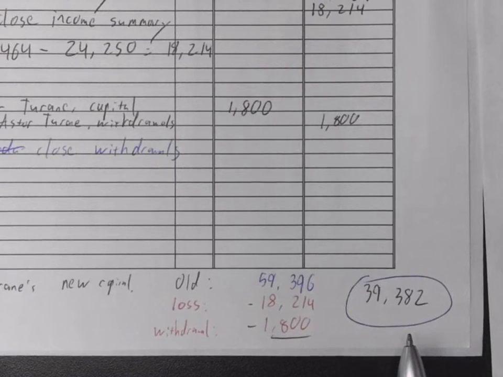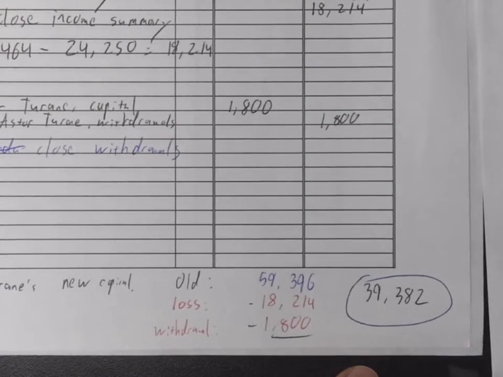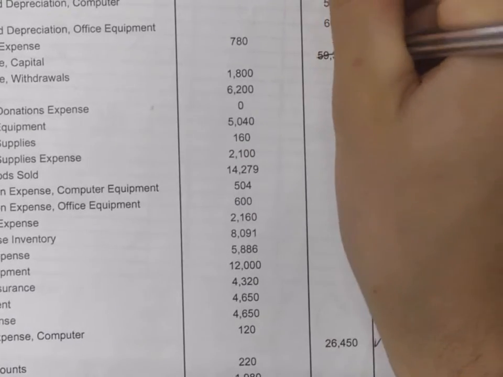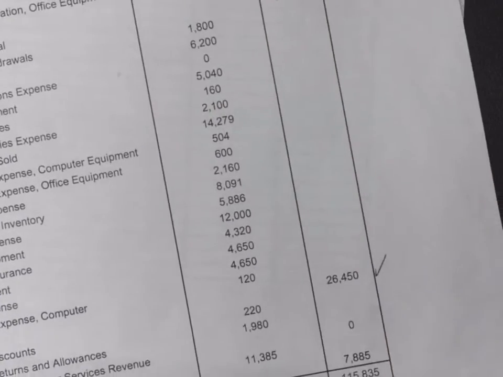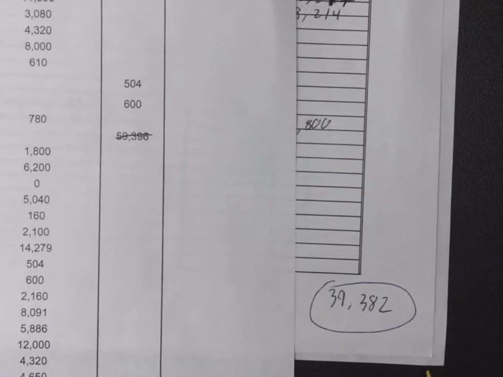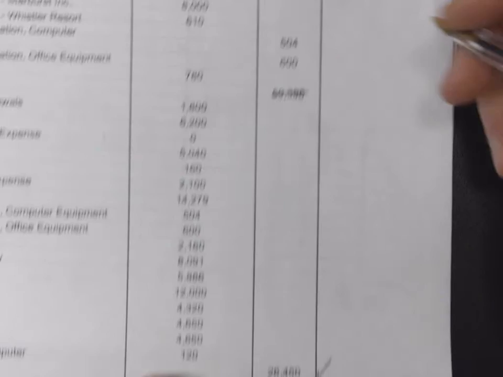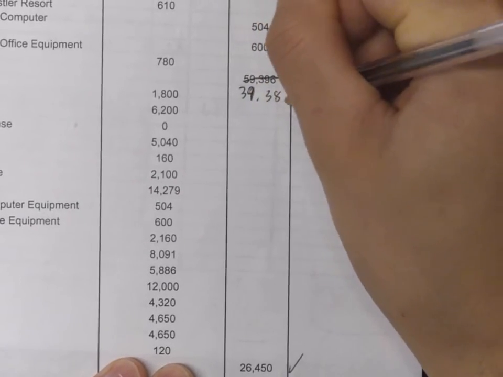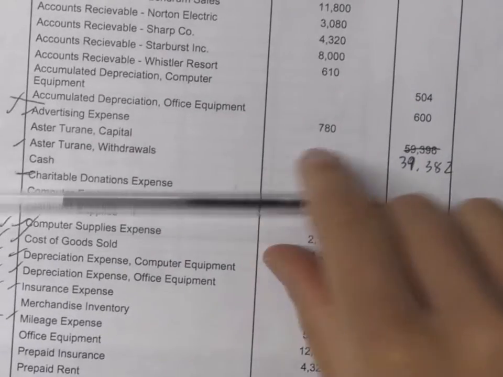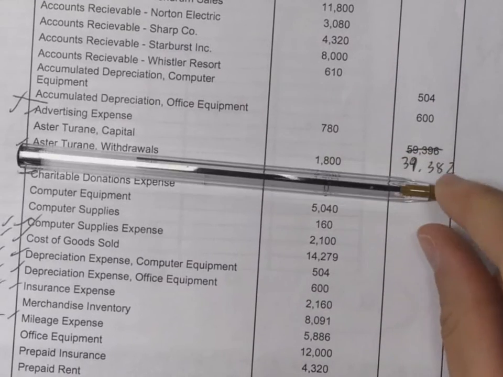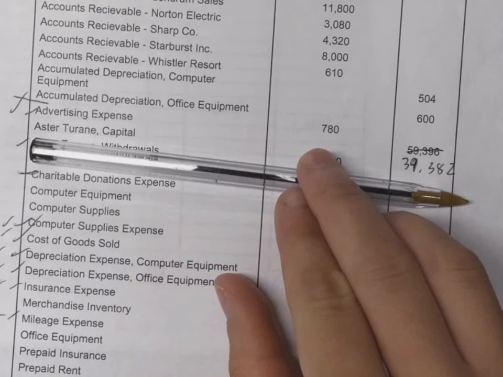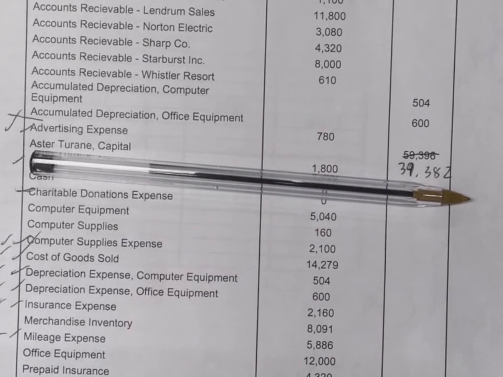Does this calculation make sense why we got this? Now I'm just going to quickly, before I do anything, because I know I'm going to forget and put the wrong number in the balance sheet, write in this 39,382. And you can see our new balance here, 39,382. Let's come back in 5 minutes and then we'll do our balance sheet and call it a day.